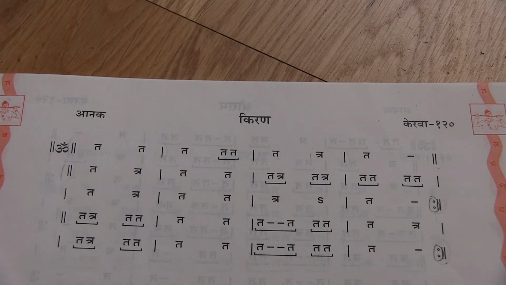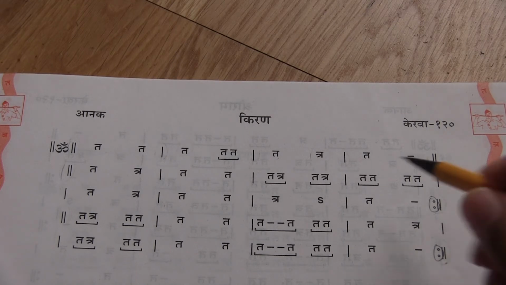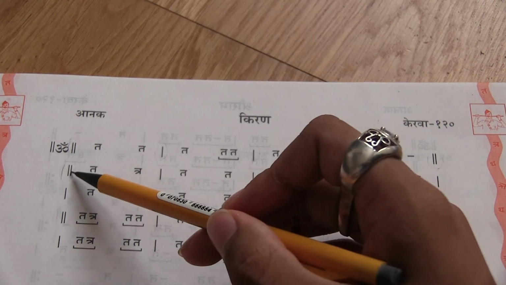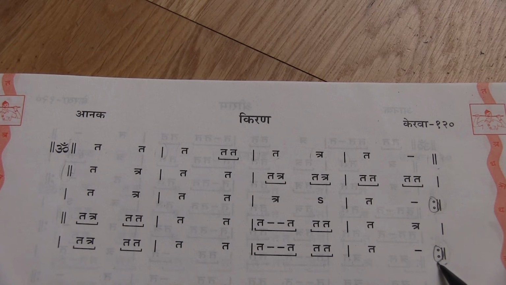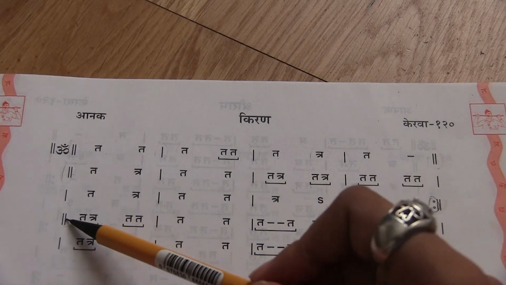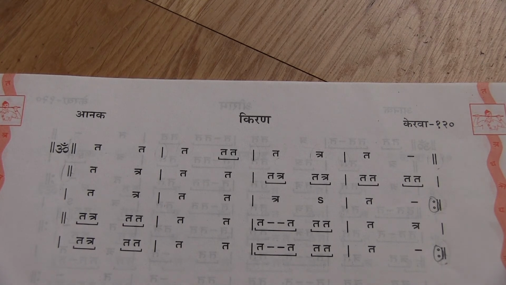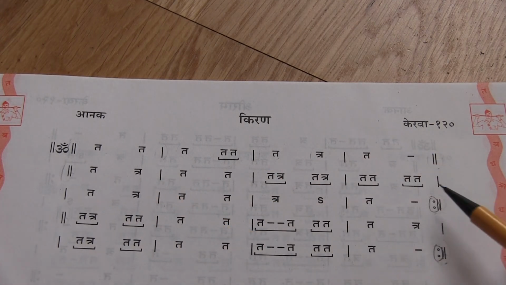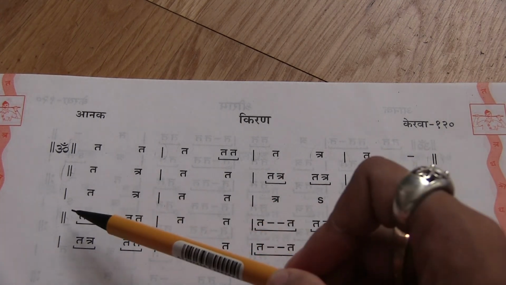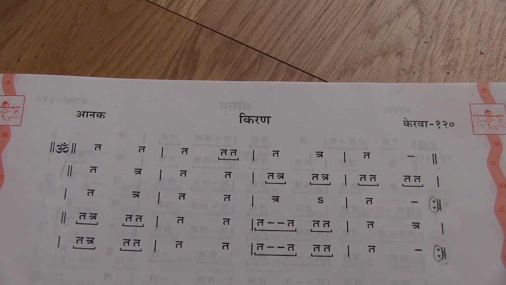For example, in this rachana, it is here, which means that this line must be repeated from this charana chin to this charana chin. Even in this line, it has the colon here, so it must be repeated from here to here. So if we were to start this rachana from scratch, we would play the first line once, then from here to here we would play twice, and from here to here we would play twice.